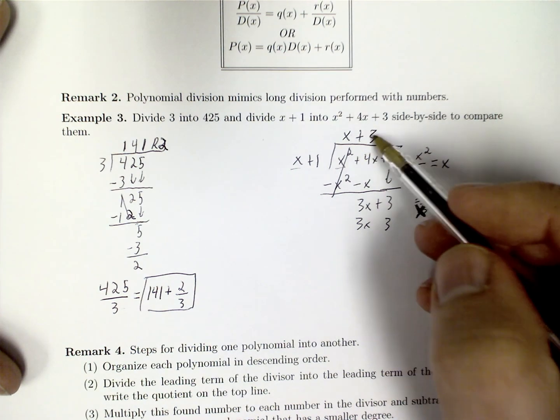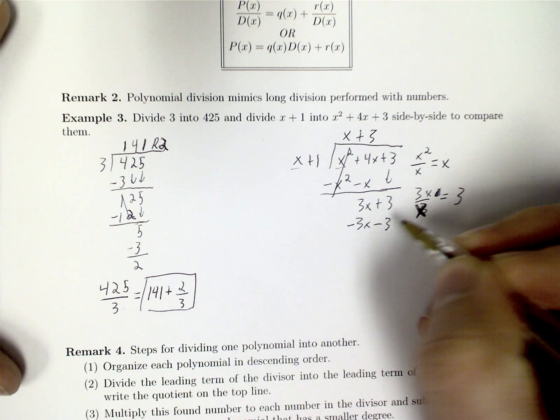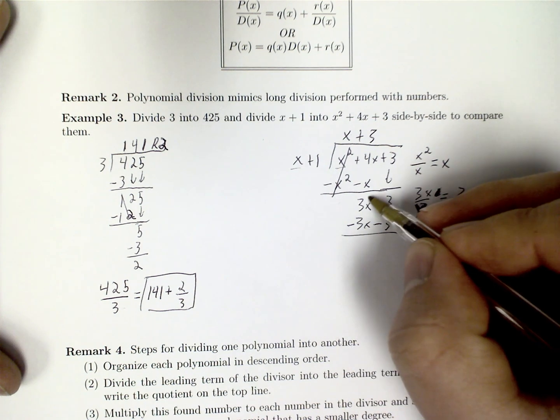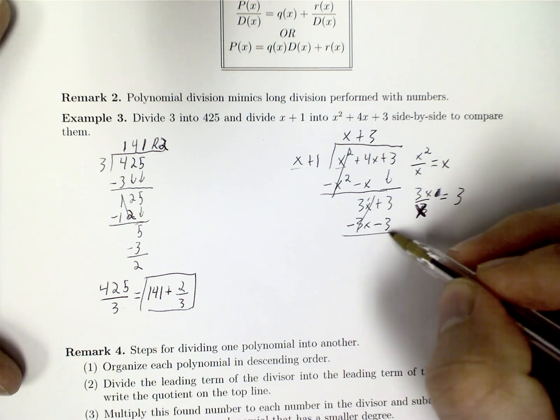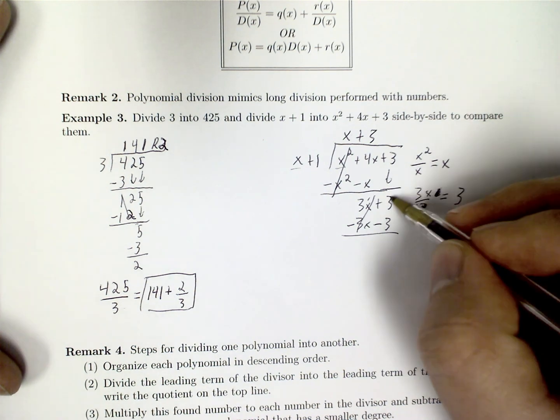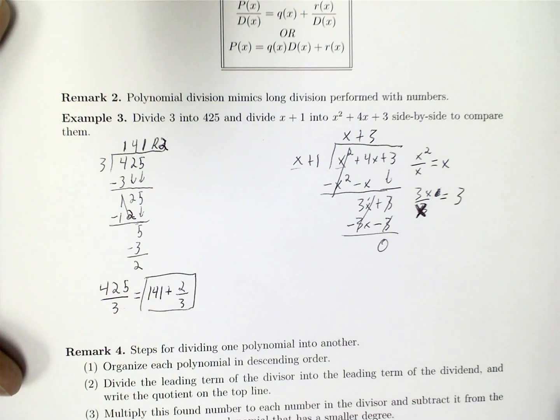So divide, multiply, and then subtract. So we're subtracting this. And then bring down. 3x minus 3x. Again, we know we did it correctly if this cancels. But this next part doesn't necessarily have to cancel, but in this case, it does. So what is our remainder? Our remainder is 0.